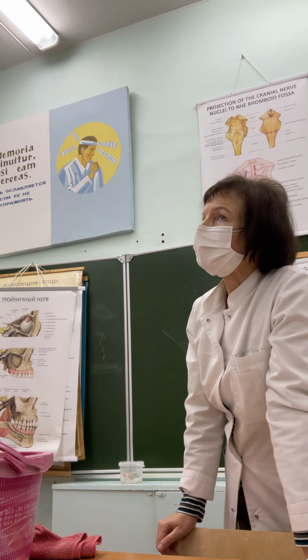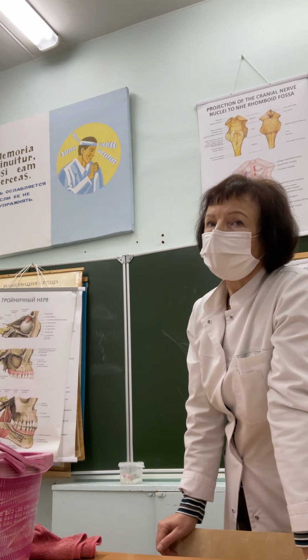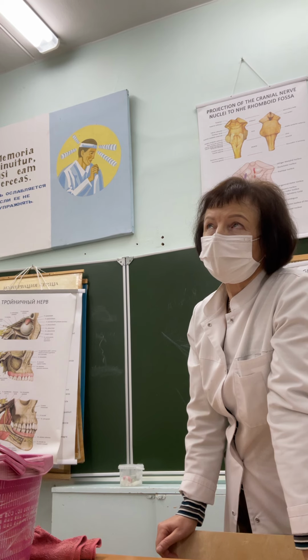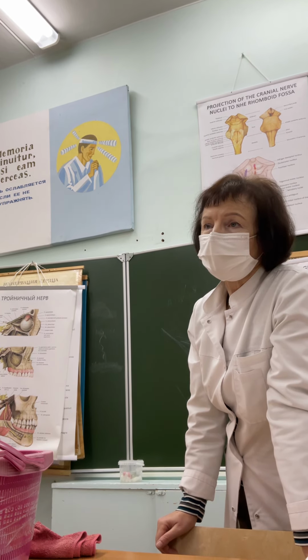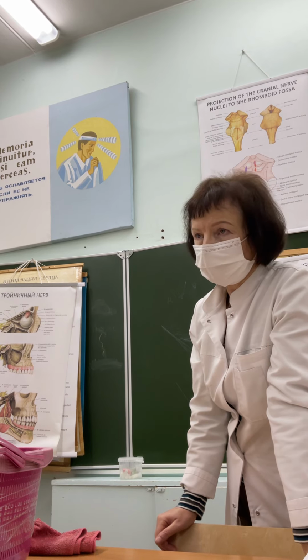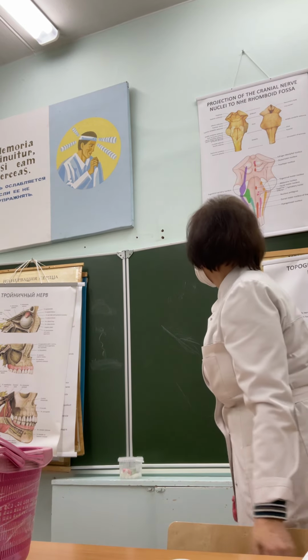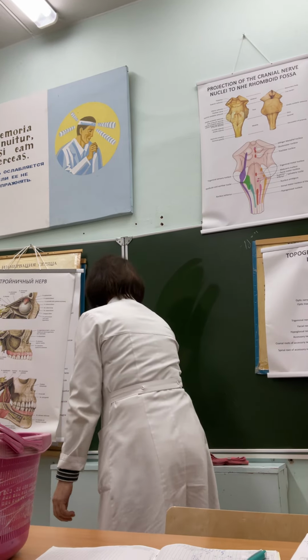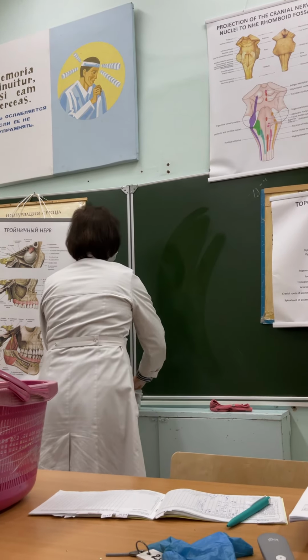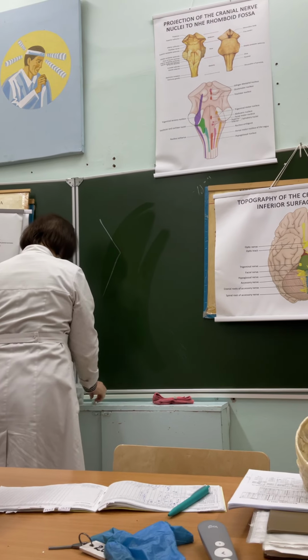Then the parasympathetic part innervates the parotid gland. And the motor part innervates the muscle of the pharynx, which is called stylopharyngeus. So this nerve, if we draw it schematically, this will be the rhomboid fossa, like this.